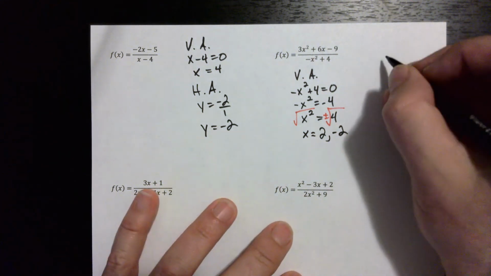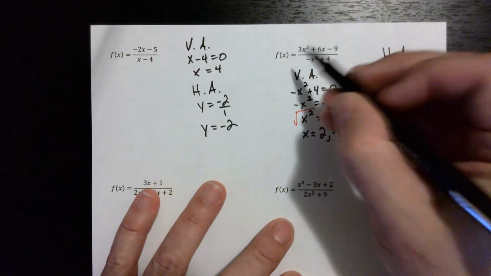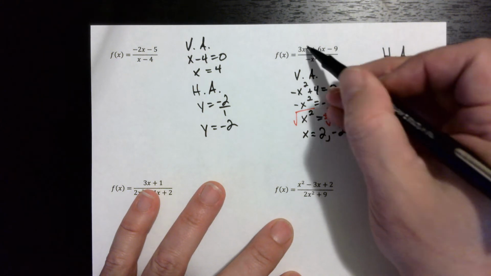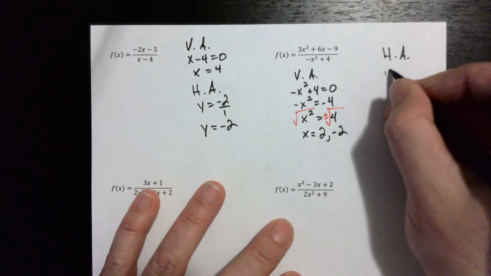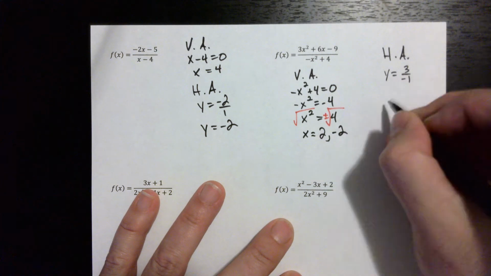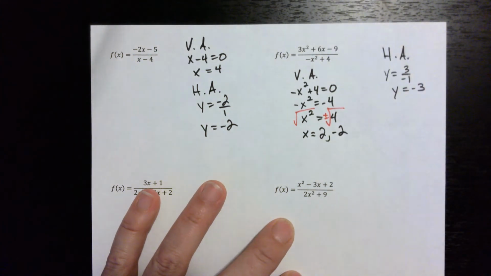All right, and the horizontal asymptote, looks like the biggest exponent on top and bottom is a 2. So the leading coefficient is 3, and there's a negative 1 here. So y is equal to 3 over negative 1, which is just y equals negative 3. Okay, let's look at the next one.